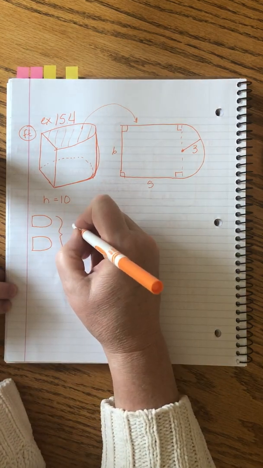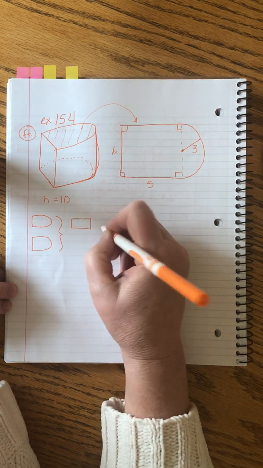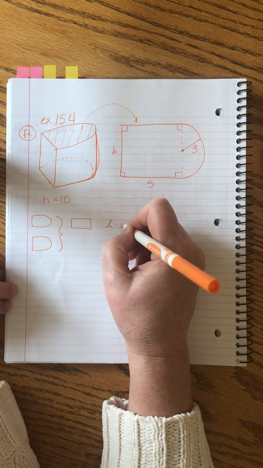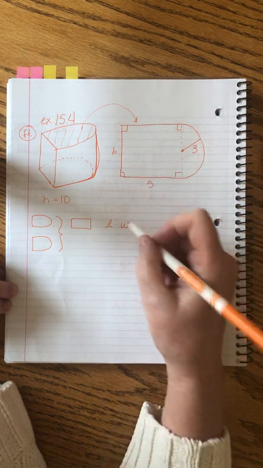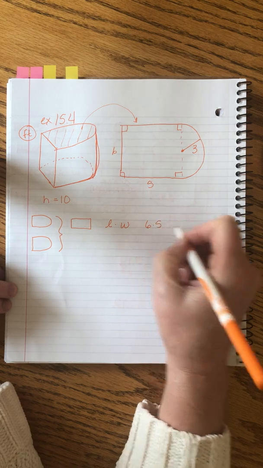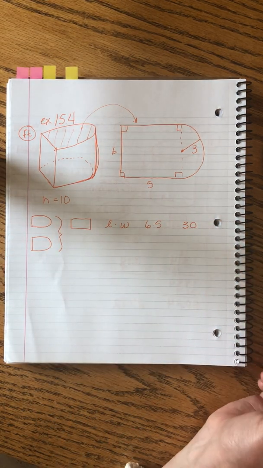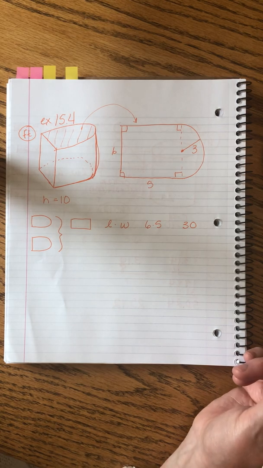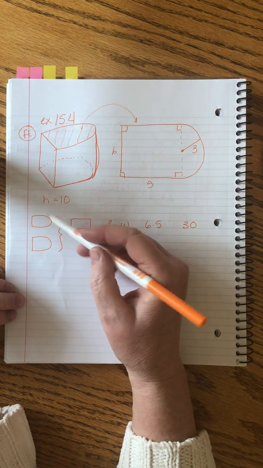First, we've got a rectangle. So for that, we know we're going to need a length times a width. Here's the rectangle part, it's 6 times 5. Notice the way I'm laying these problems out. It's not exactly the same every time, but it's close because what I do is identify what basic geometric shape in the picture I'm working on.